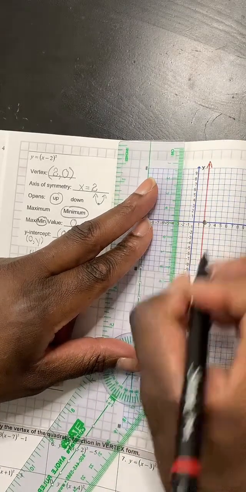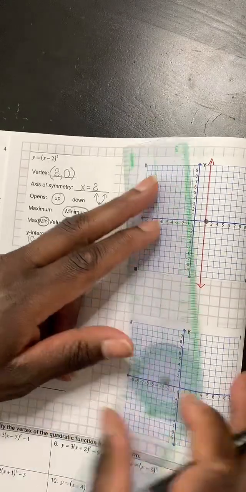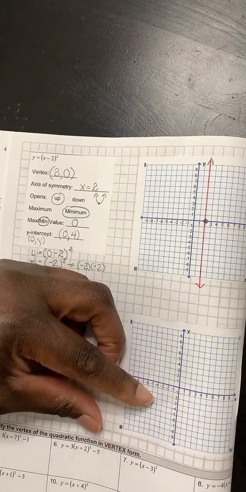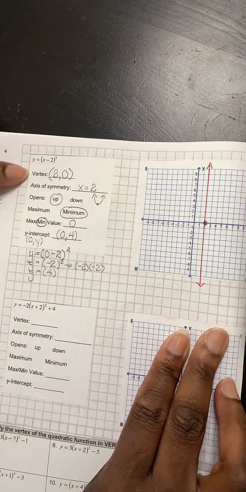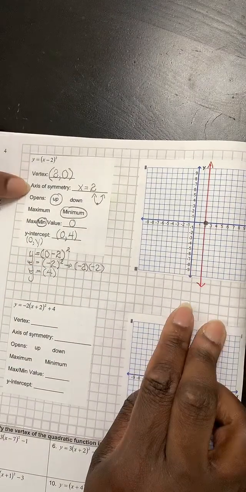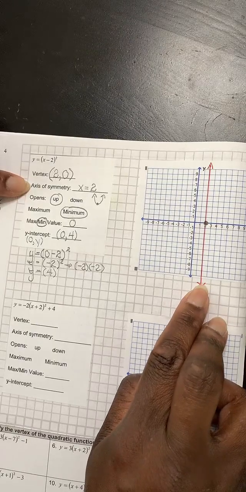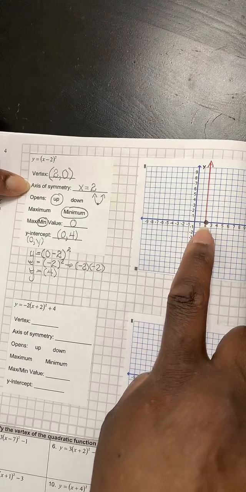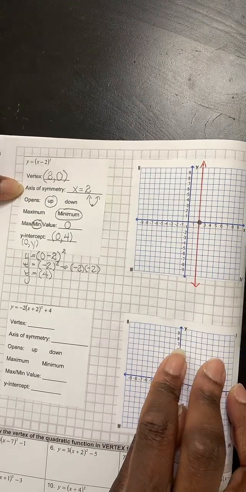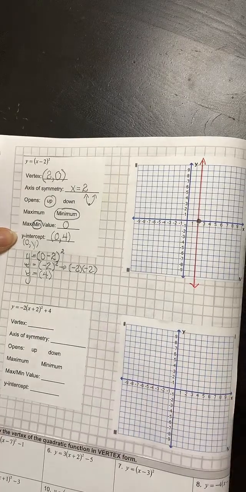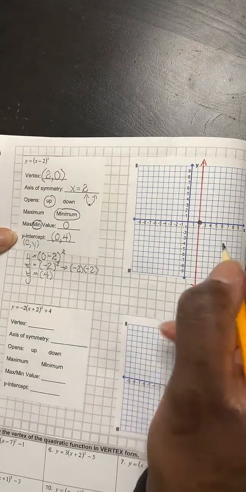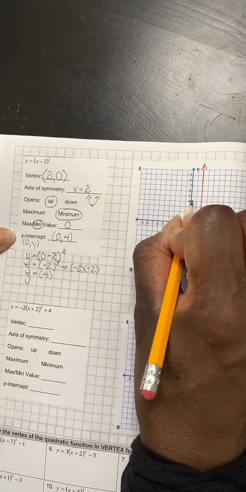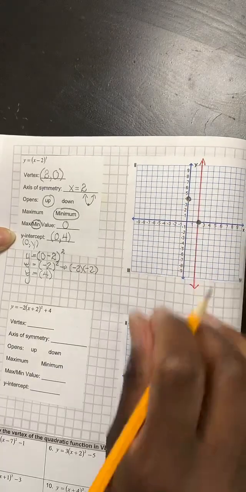Okay, so here and here. All right, so the vertex is at 2, 0. The axis of symmetry is x equals 2. So that means it's going right through the x-axis at 2. So now we want to get our y-intercept. So our y-intercept is at 0, 4. So that's where it crosses the y-axis.